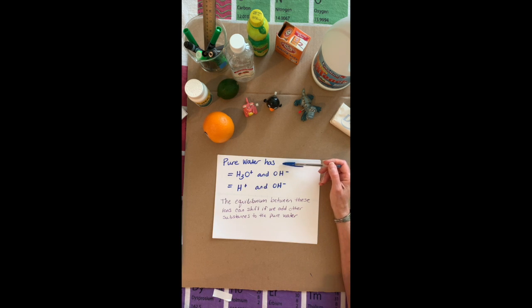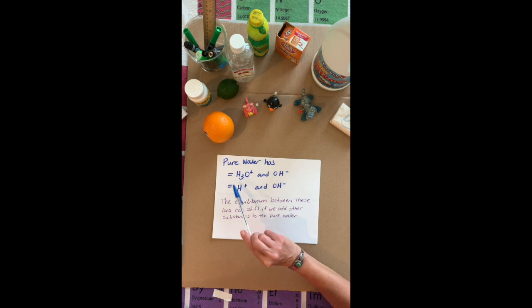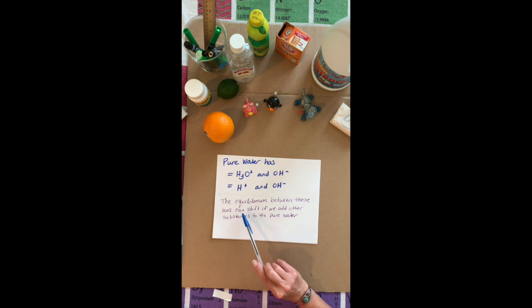So pure water has absolutely nothing else in it but H2O. But that water self-ionizes, and when it does, it has equal hydronium and hydroxide ions, and equal hydrogen and hydroxide ions. And that double-headed arrow represents the equilibrium between these ions.